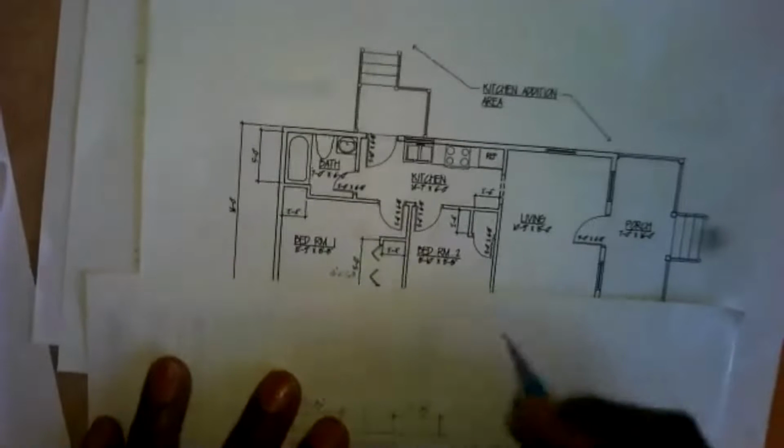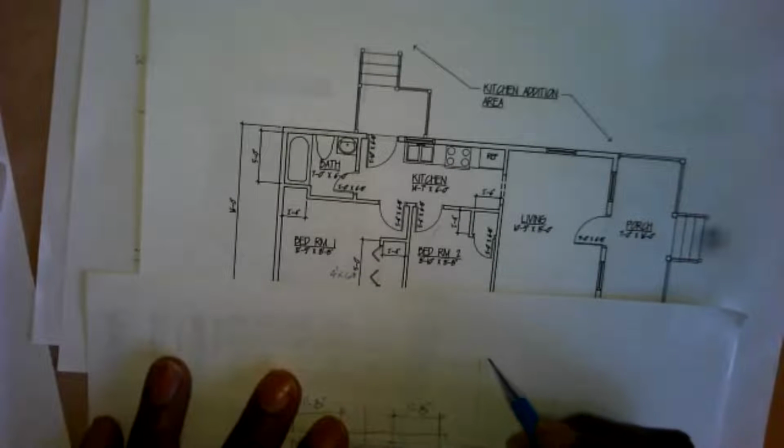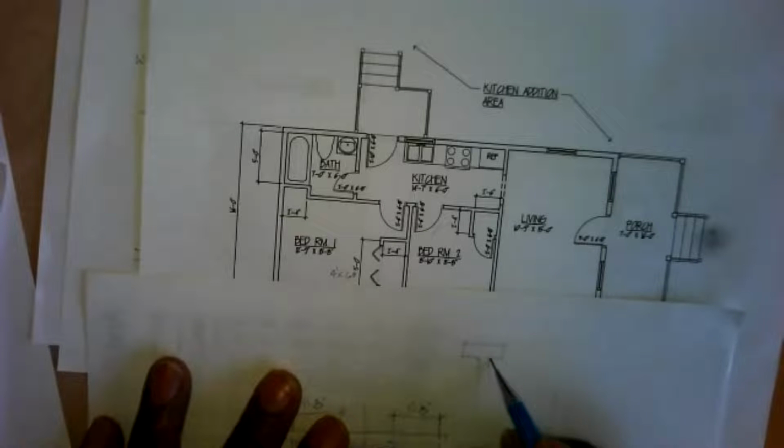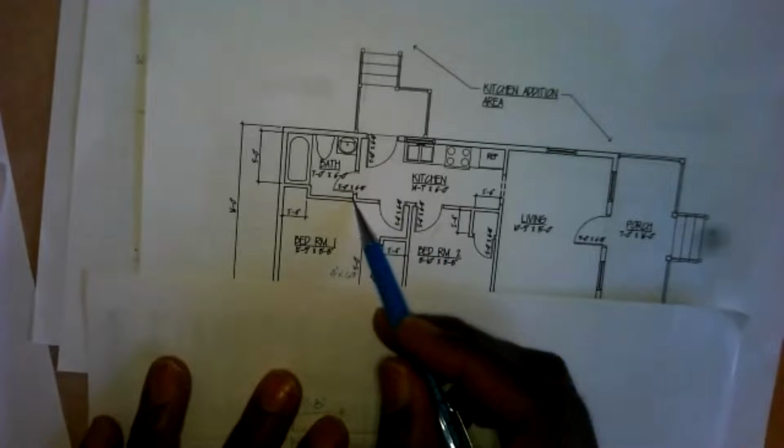Let's say this is my wall here, separating the 2 bedrooms. We're going to keep that door jamb distance 6 inches. So it's going to be 6 inches here, 6 inches here, 6 inches here.